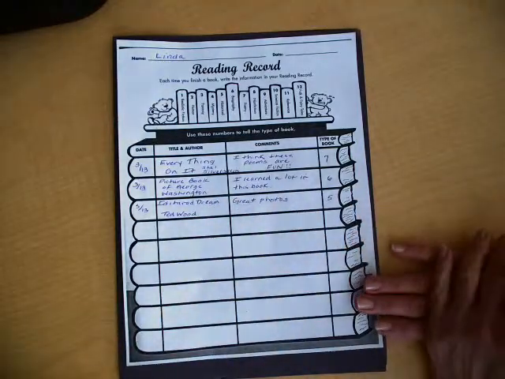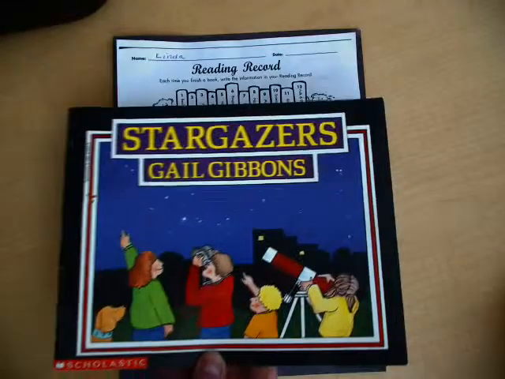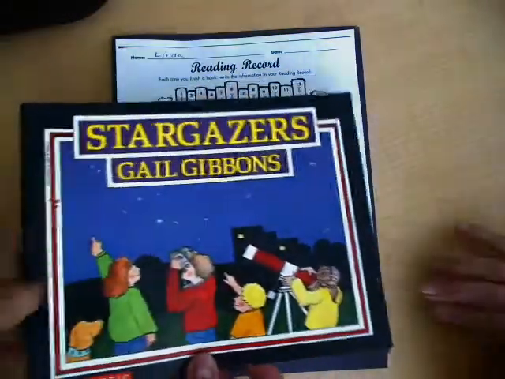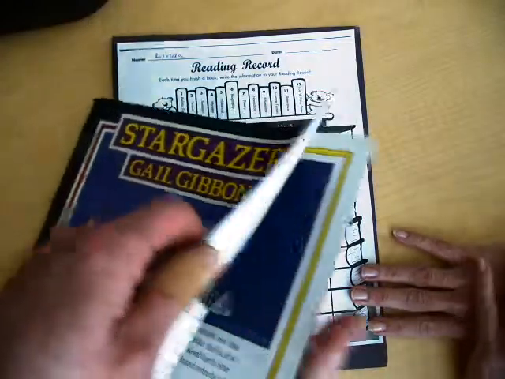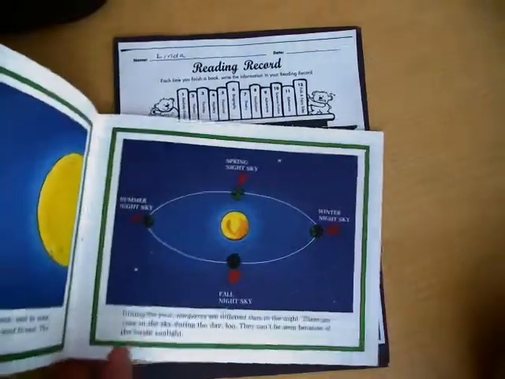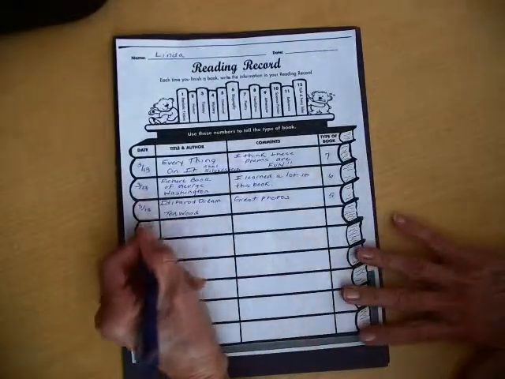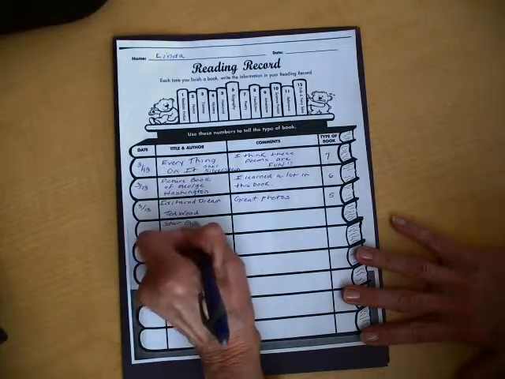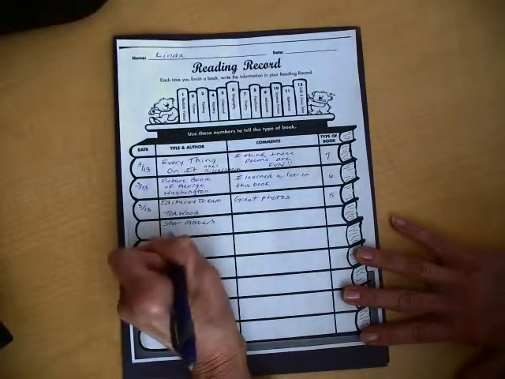So our next book is Stargazers. This is by Gail Gibbons. And this is another one that has different kinds of illustrations, and lots of information in it. So this would be a reference book. Gail Gibbons writes a lot of good books.